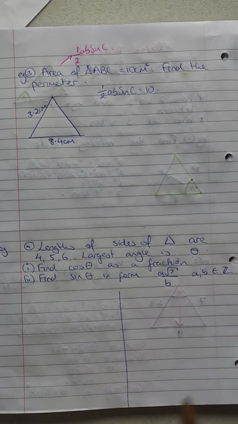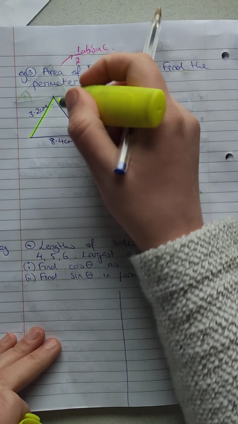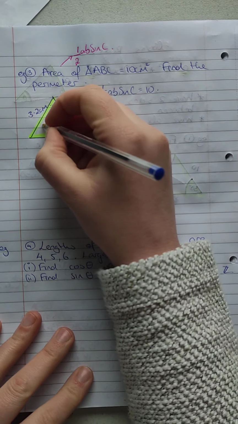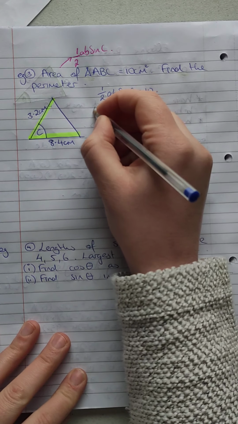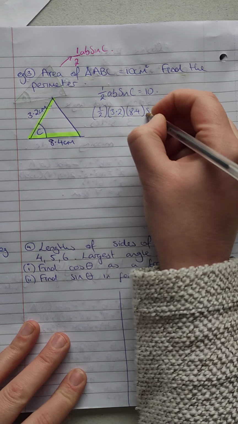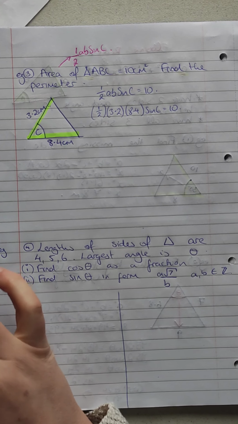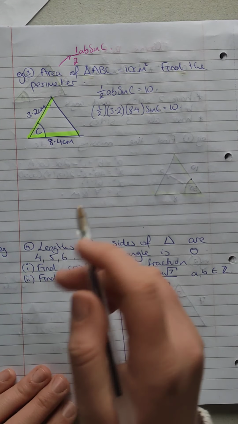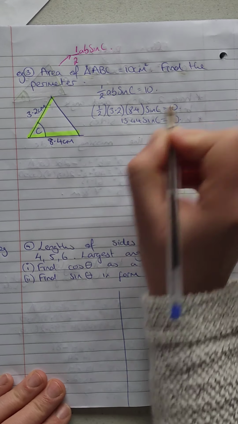Okay, what can I fill in? Remember, that is 2 sides and the angle between. So there's my 2 sides, and this one then is going to be your angle in between. Call that angle C. So I have a half multiplied by 3.2 by 8.4 by the sine of C is equal to 10. So multiply the 3 of those. So I have a half by 3.2 by 8.4, which gives me 13.44. 13.44 sine C is equal to 10.